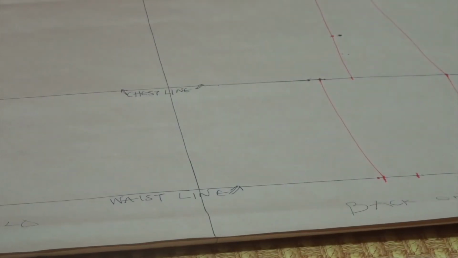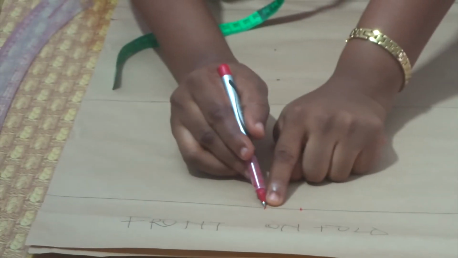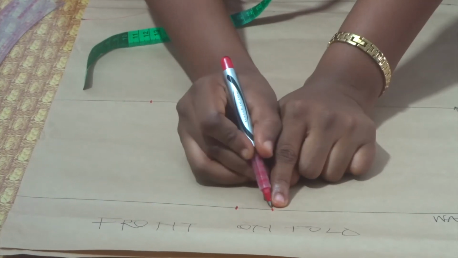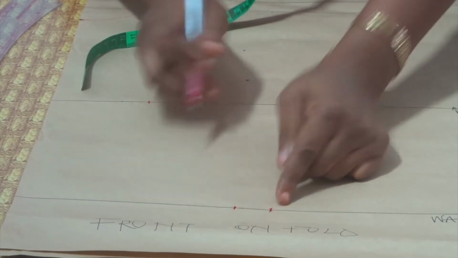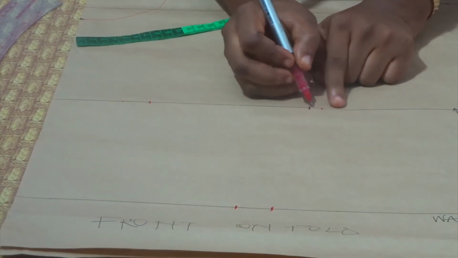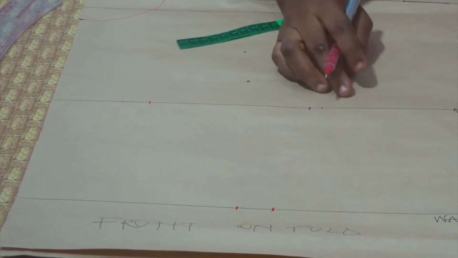Let's do the same for here too. This one is the waist divided by 4 plus 1 centimeter. This is the bust divided by 4, 8.5, plus the 1 centimeter you removed from here.